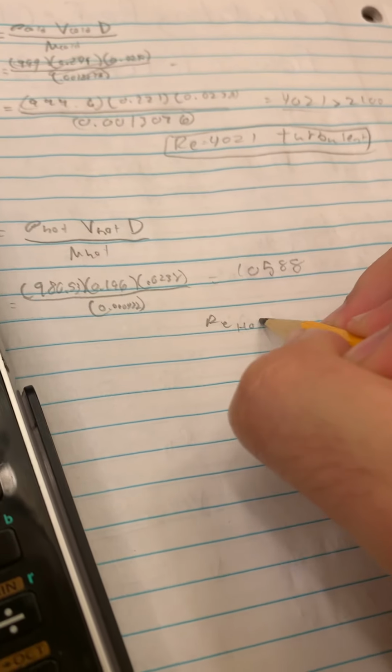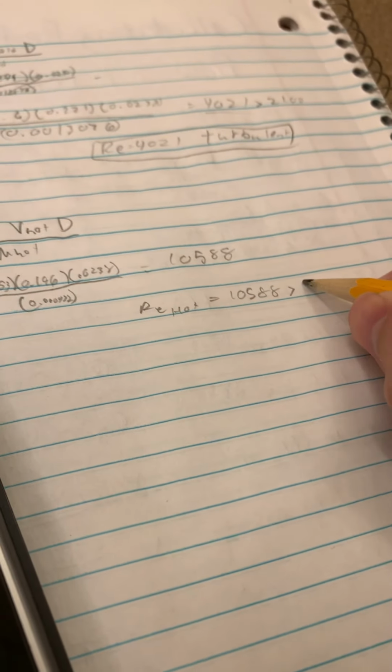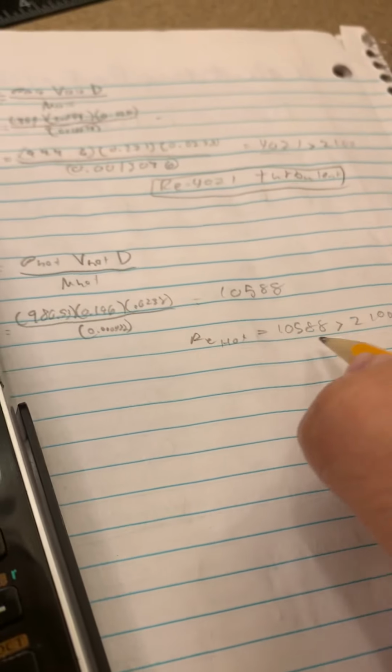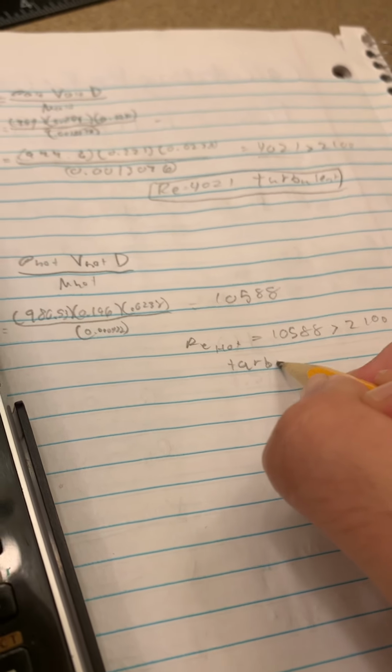That is the Reynolds number for the hot water, and that again is much higher than 2,100. So this water flow is also turbulent.